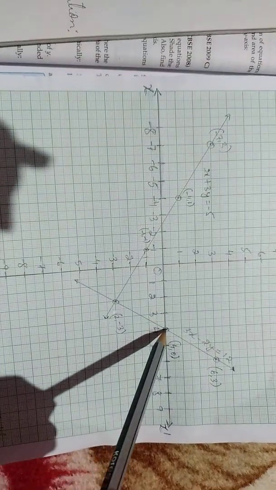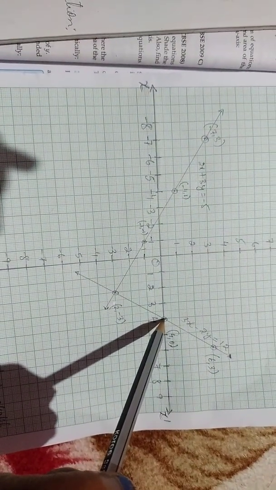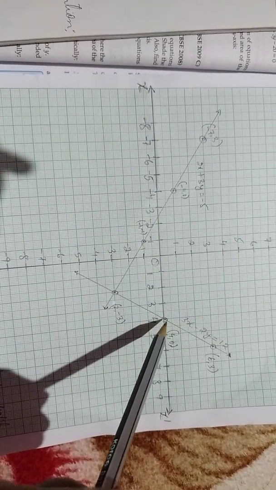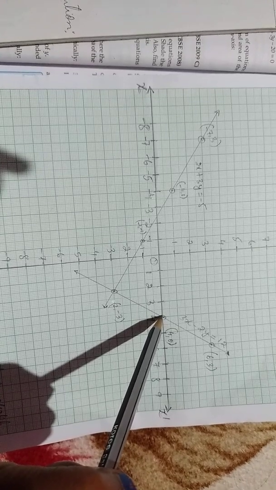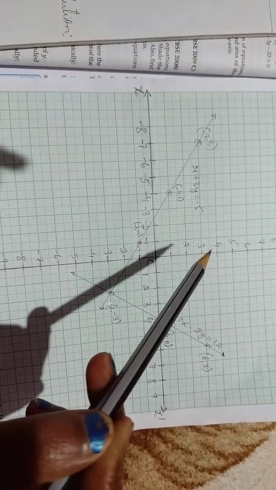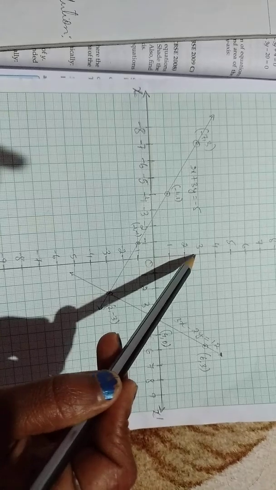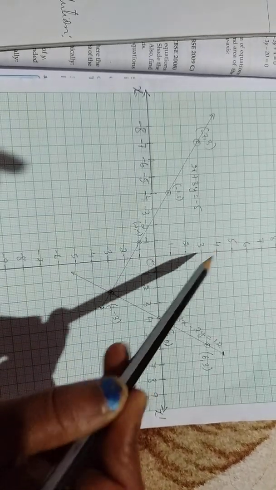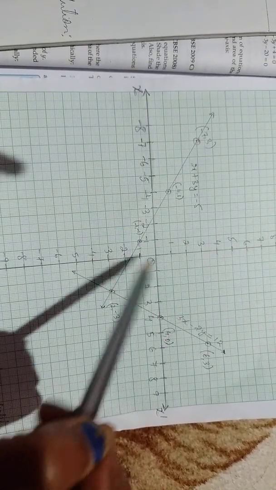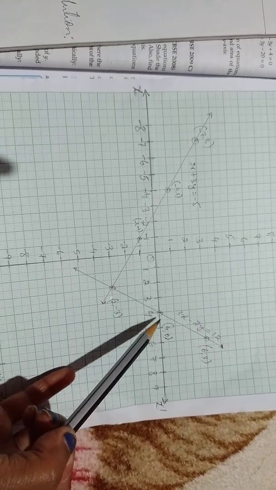If y is 0, we get the value on the x-axis. If x is 0, we get the value on the y-axis, on the line. So we put a dot and mark it.